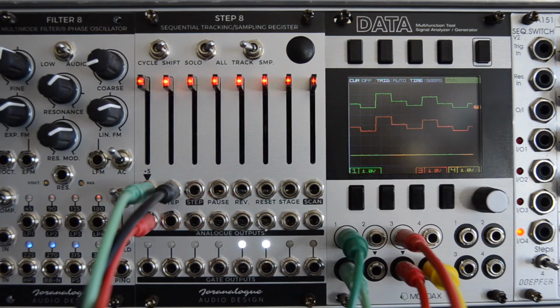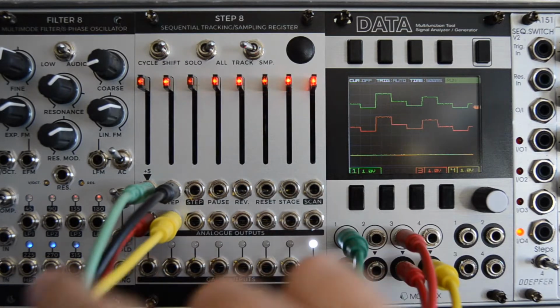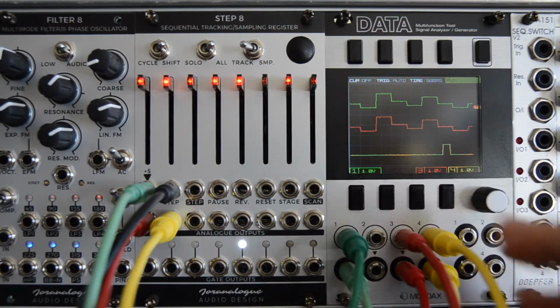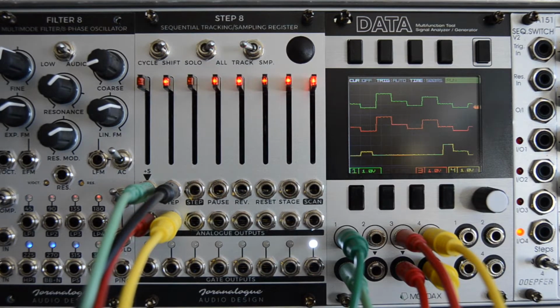So this was the sequence that we started off with. And for the pitch CV of the second voice, I'm using the second analog output. Let me patch it through data and into my volt per octave input on the VCO.